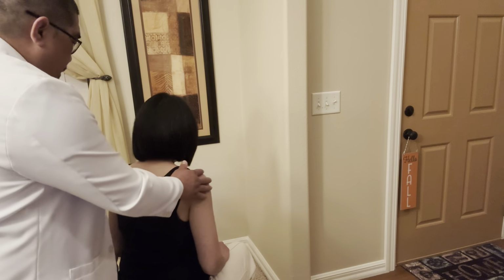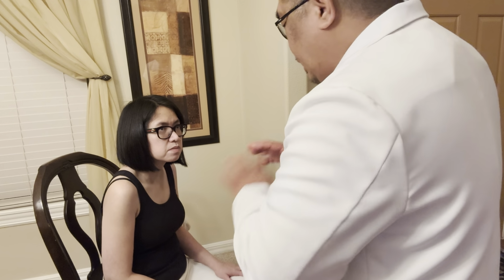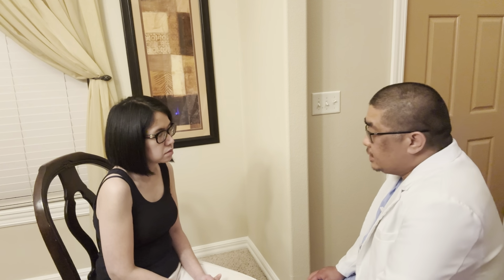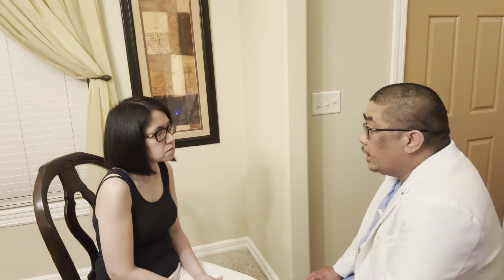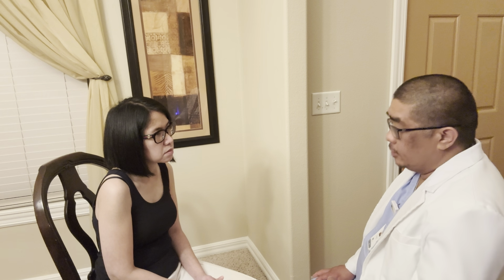Okay, turn around again here to your right. Alright, no asymmetry of movement, it's all equal. So no abnormalities. Everything is equal with your movement of your chest. And asymmetry would show pneumonia, pneumothorax, or any other pulmonary conditions.